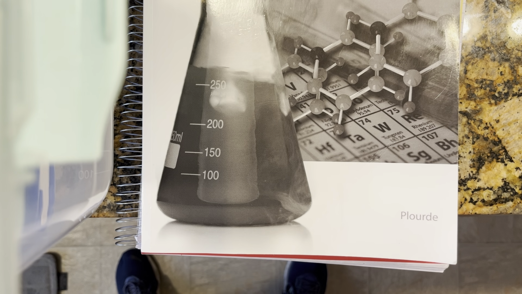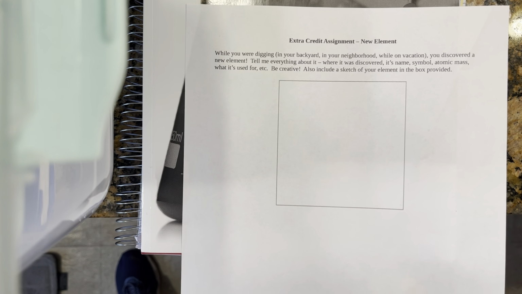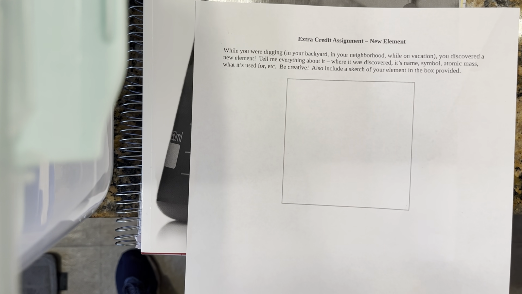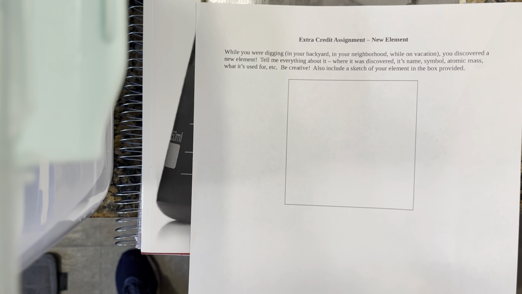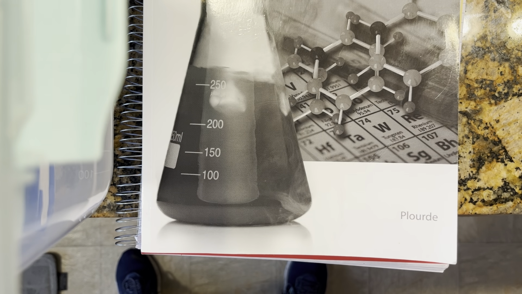As well, there's an extra credit assignment. It just says new element. While you were digging in your backyard, you discovered a new element. Tell me everything about it, okay? This is just an easy way to get some extra points if that's something you're looking for. Let me know if you guys have any questions. You have 1 week from today to get everything into me.